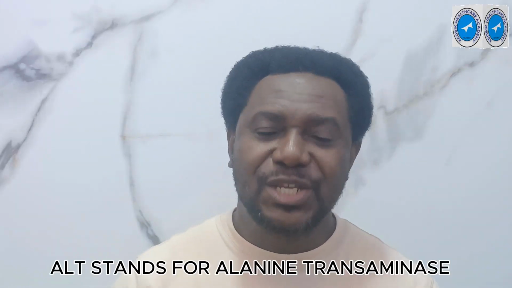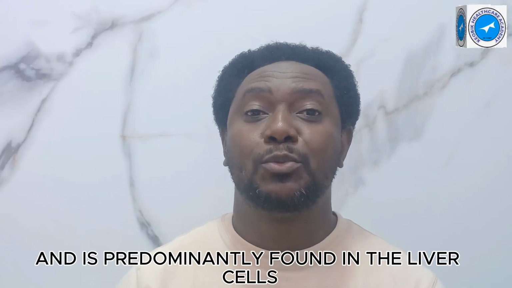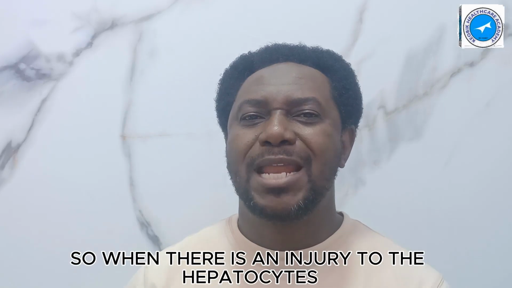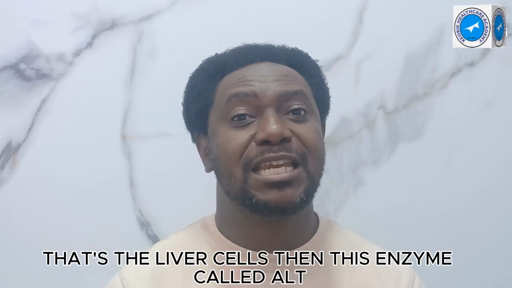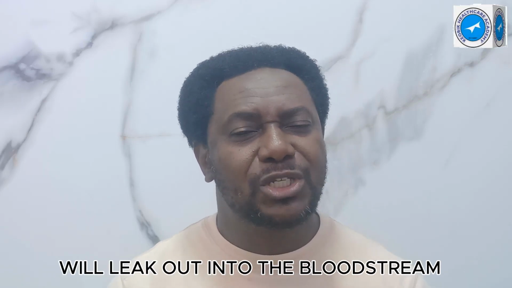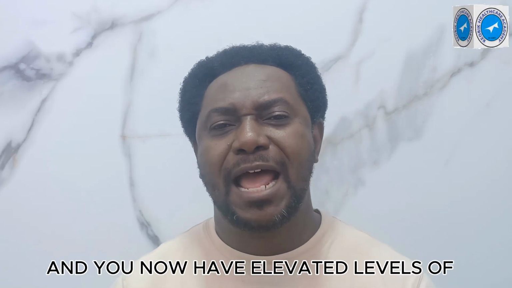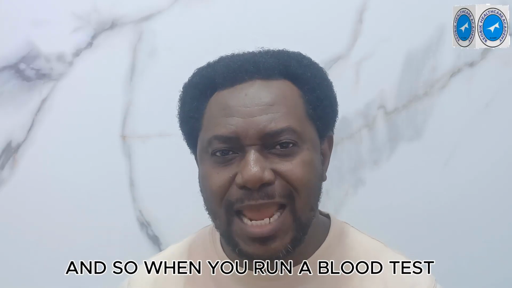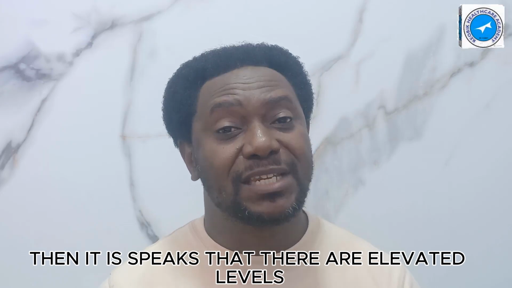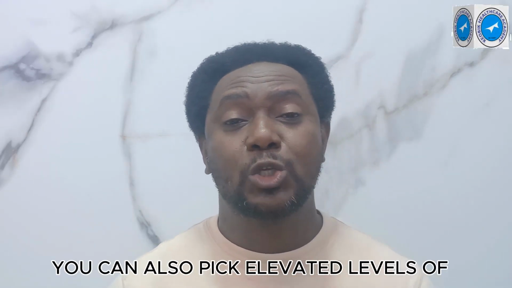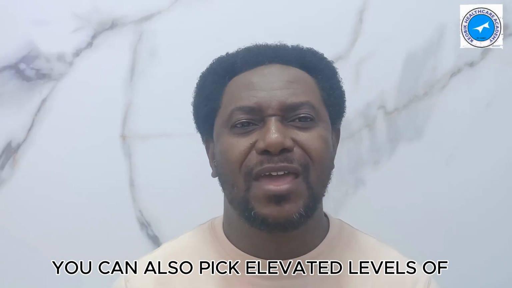particular problem. ALT stands for alanine transaminase and is predominantly found in the liver cells, what we call the hepatocytes. So when there is an injury to the hepatocytes, that's the liver cells, then this enzyme called ALT will leak out into the bloodstream, and you will now have elevated levels of ALT in the bloodstream. And so when you run a blood test, then it shows that there are elevated levels of ALT in the bloodstream. And with your NLS device, you can also pick up elevated levels of ALT.